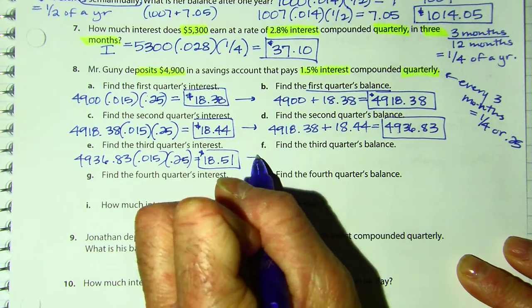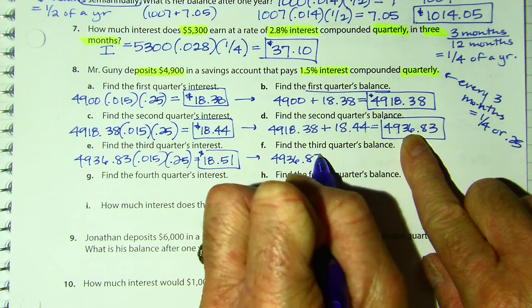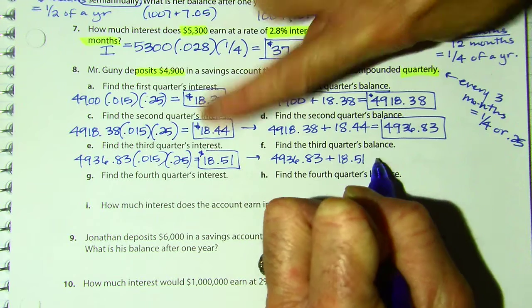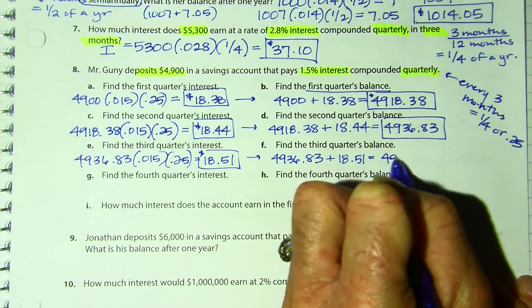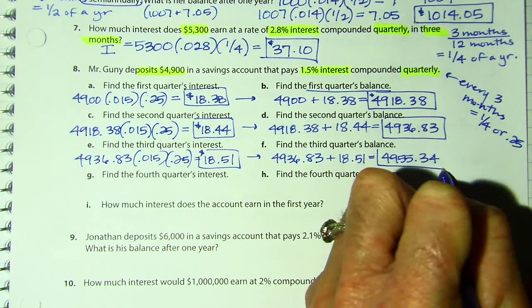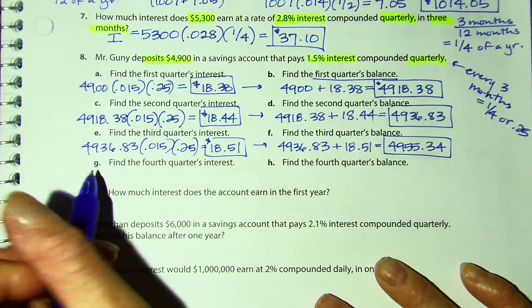So the next quarter's balance is the previous total plus the interest I just earned to give me my new total of $4,955.34. So the account is slowly growing. Notice I haven't taken anything out and I haven't added anything else.